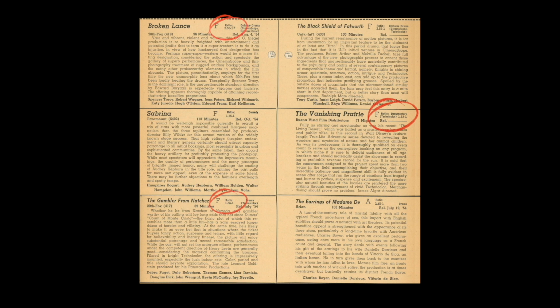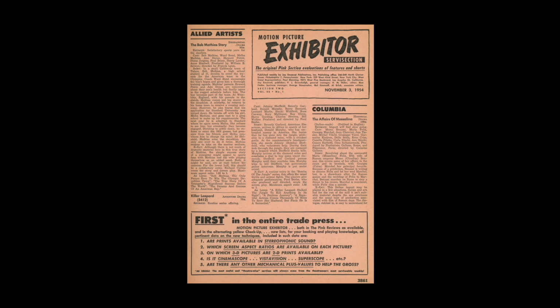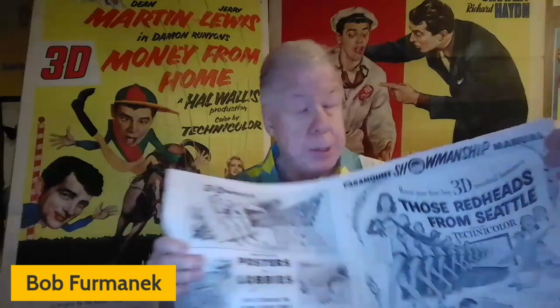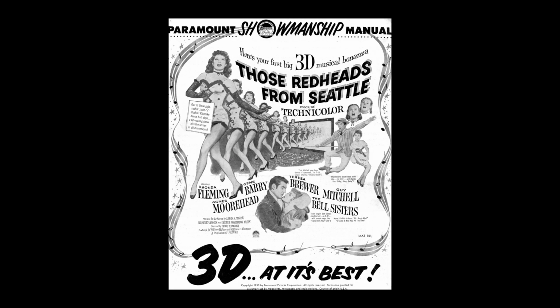So you had Box Office doing that. You had Exhibitor, which was another really valuable tool for sending theater owners the intended aspect ratio. Sometimes, not often, but sometimes the press books for movies would include the data. And here's a press book for Paramount's first widescreen film, Those Redheads from Seattle.